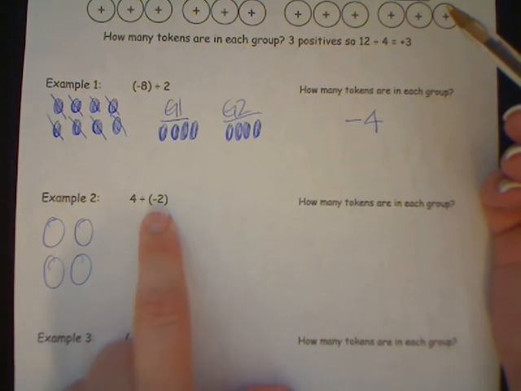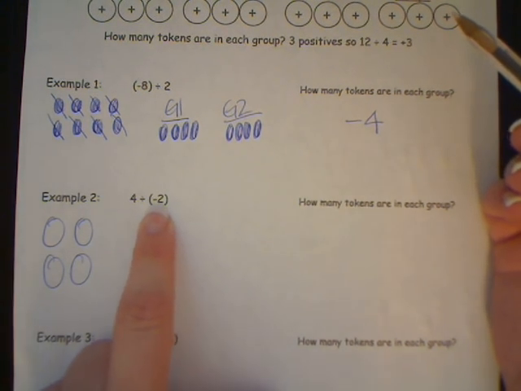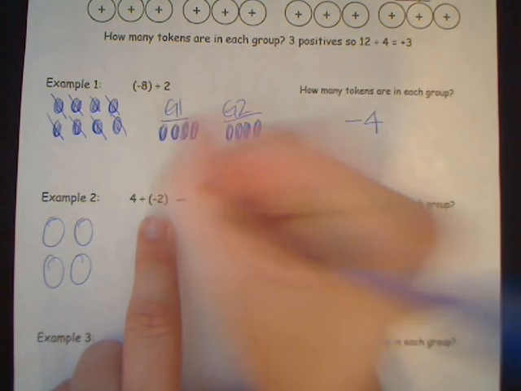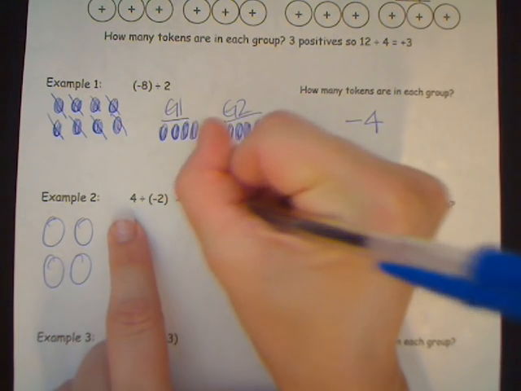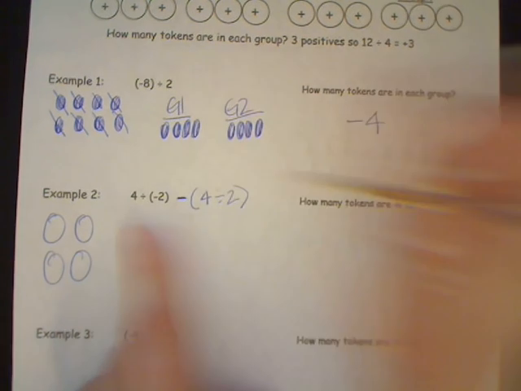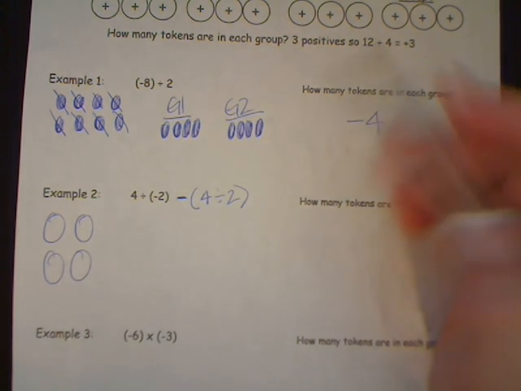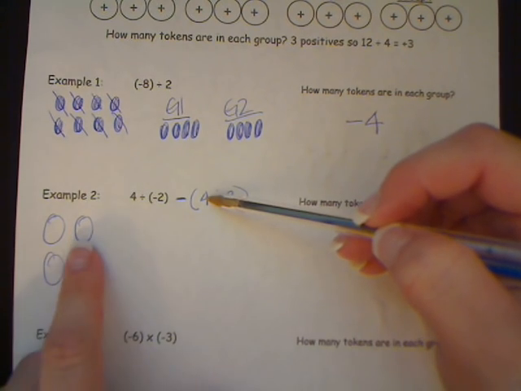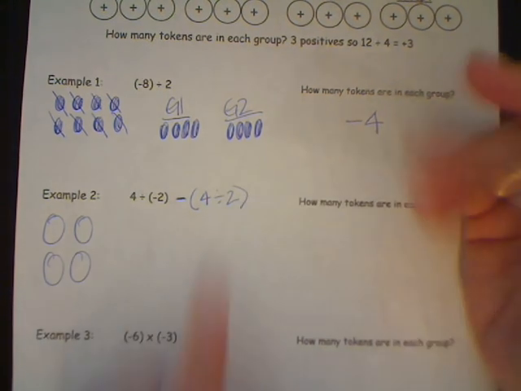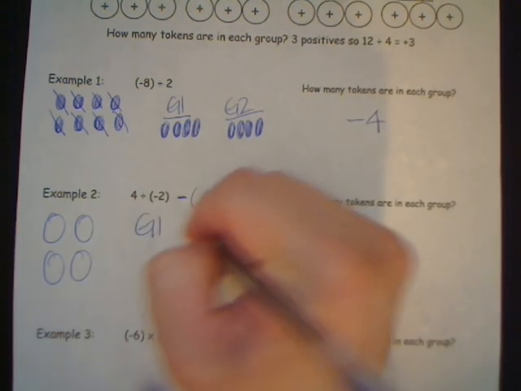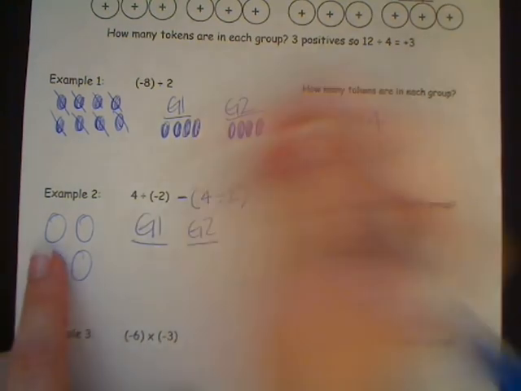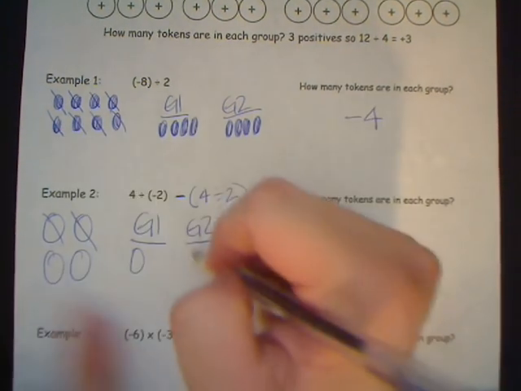Okay, so I'm going to take this negative, I'm going to take it outside. So I still have 4 divided by 2. I just took my negative and I brought it outside the parentheses. So now I have a total of positive 4 tokens, and I want to break that up into 2 groups. I can do that. Group 1, group 2. Split it up evenly.